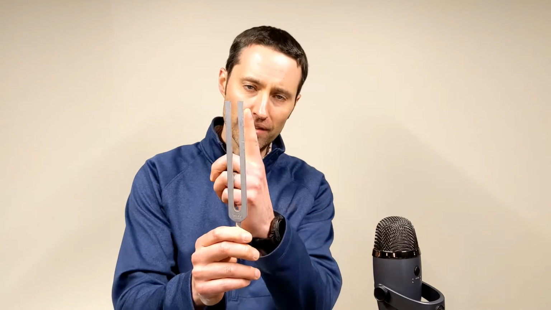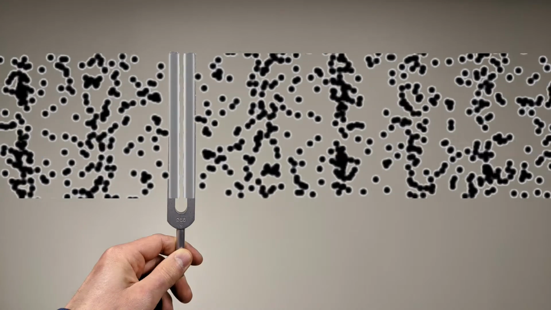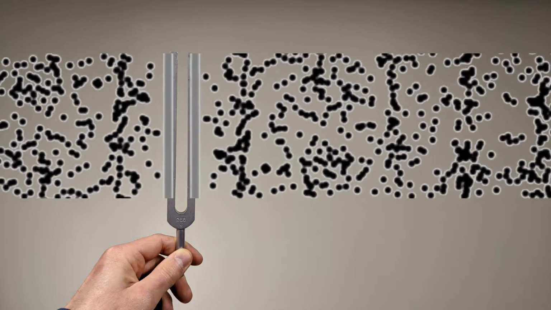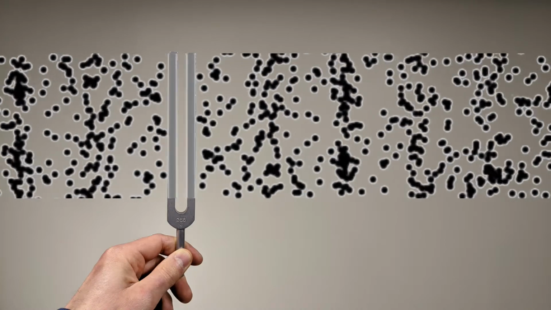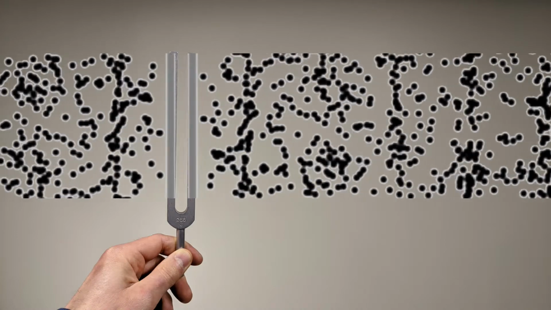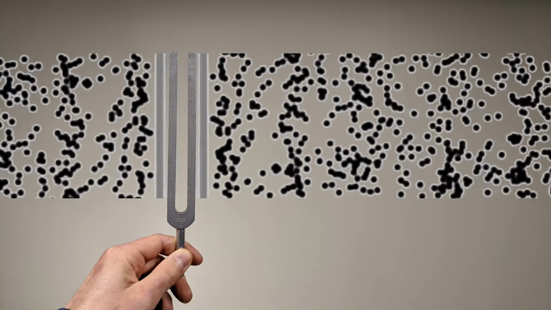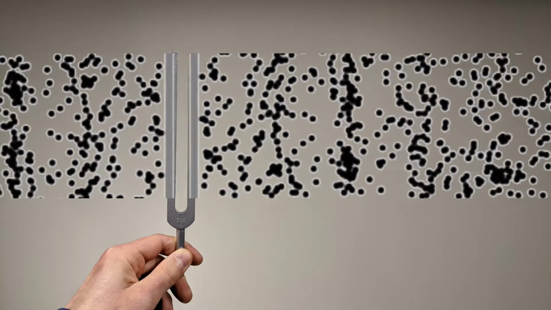So we've already talked about a tuning fork. When you strike it, even though you can't see it, the tips are shaking back and forth like this. And when the tips shake back and forth, they're compressing the air, and that compressed air moves away, or where the air is compressed moves away from the edge of the tuning fork throughout the air. And that's essentially what sound is.